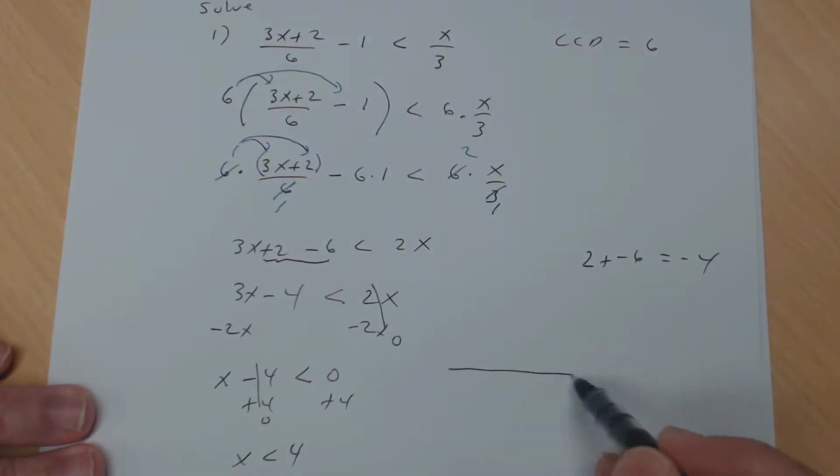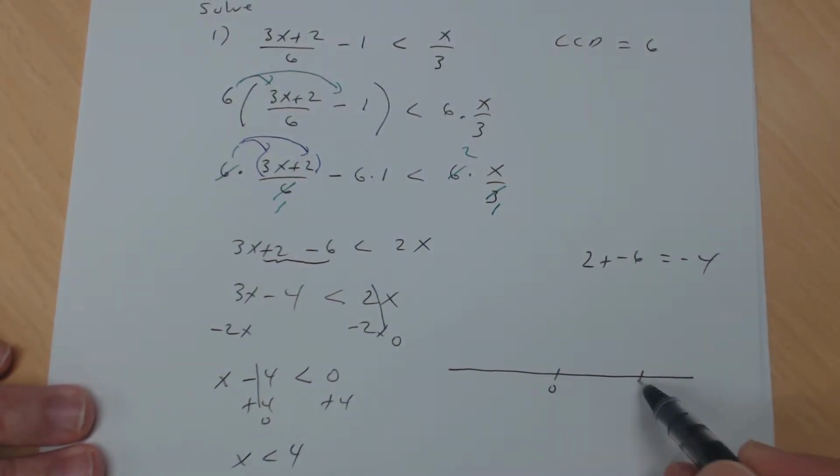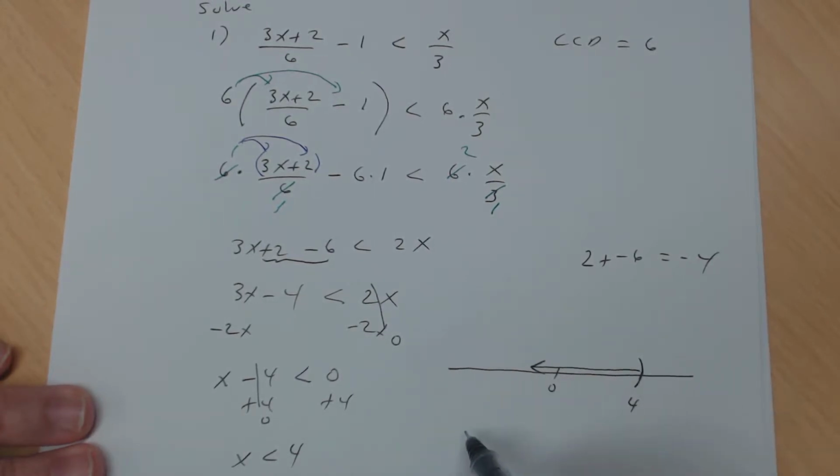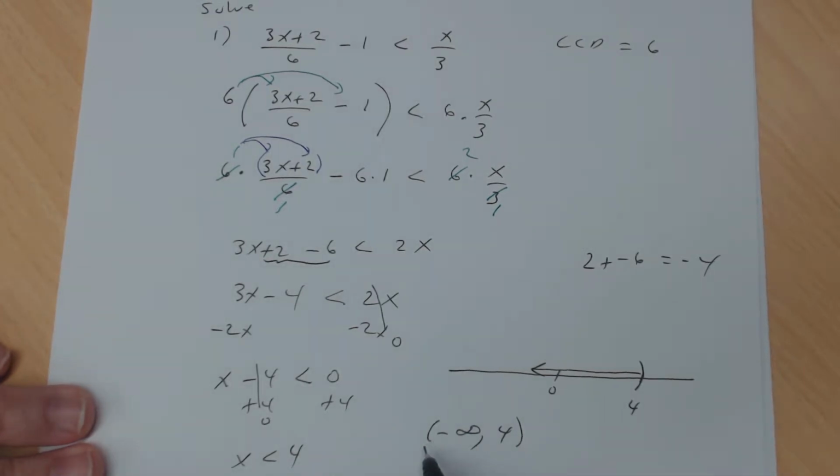So your graph would look like this. So this is 0, and this is 4. You'd have parentheses on 4, and then shade to the left. And then your interval notation, remember, go from smallest to largest. So you're pointing towards the concept of negative infinity here. So your interval notation would be negative infinity to 4 with parentheses. Now remember, negative infinity and infinity, you're always going to use parentheses.